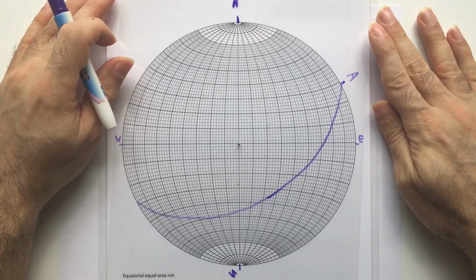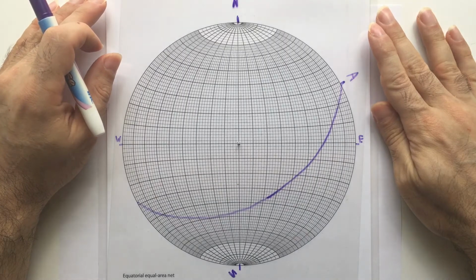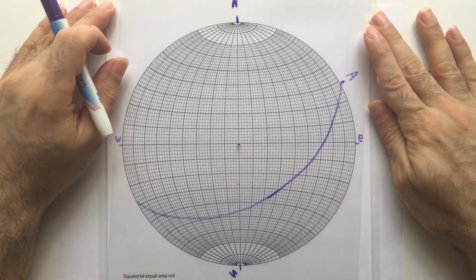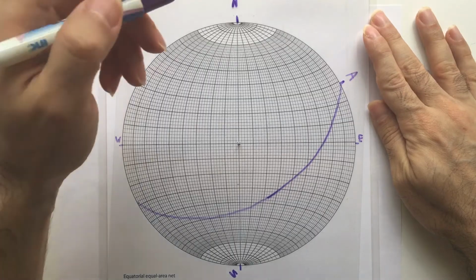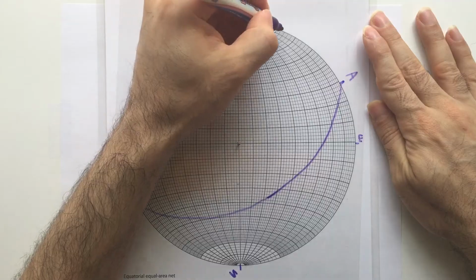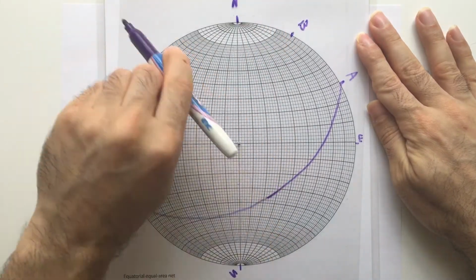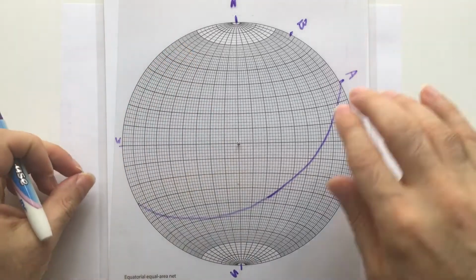And the next one is saying the limb is 28, 55 northwest. So the strike is 28: 10, 20, 28. Let's call this one B, dipping towards northwest. How much? 55 degrees.